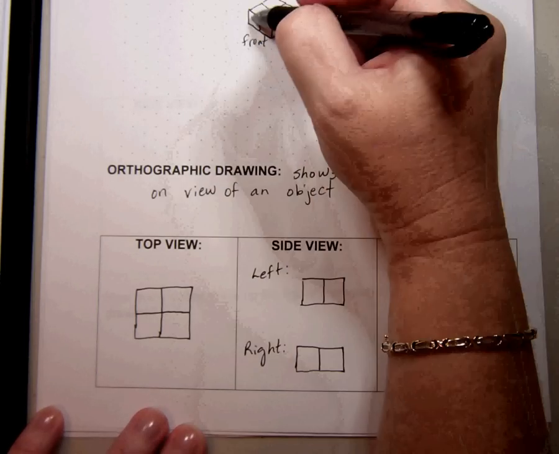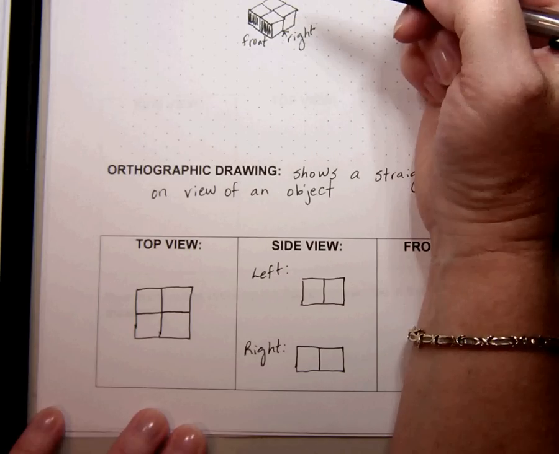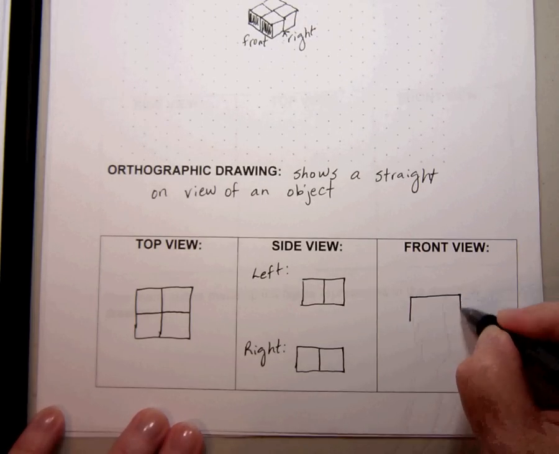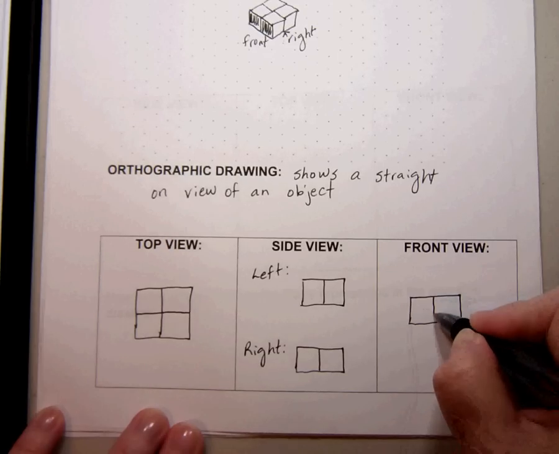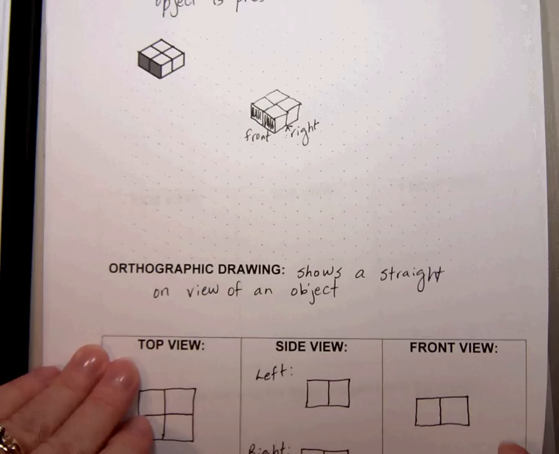Now if you come around to the front, and the front's going to be shaded, that's going to be your front view. You're also going to see just the same thing you did when you were on the left and right sides. Now this is a pretty simple one, but they do get a little more complicated when they have stacked cubes. Let's try one that's stacked.